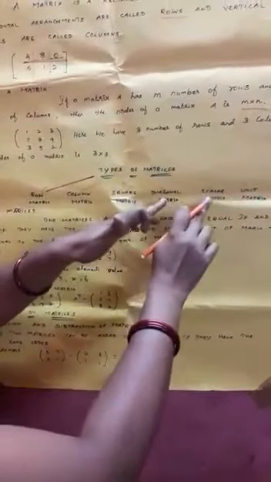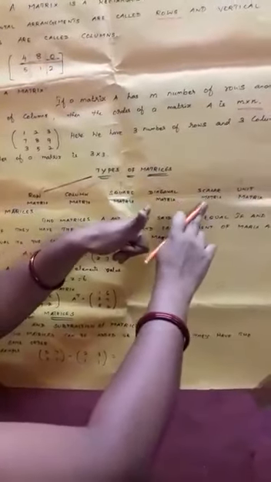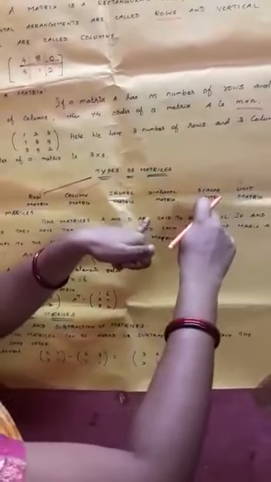Very important question. One time they asked in a 2 mark question this one. All diagonal matrices are scalar matrices, is it correct or wrong? Like that type of questions we can expect in the public exam.